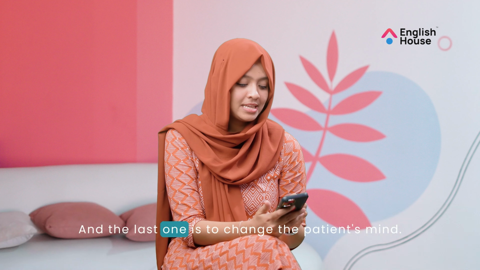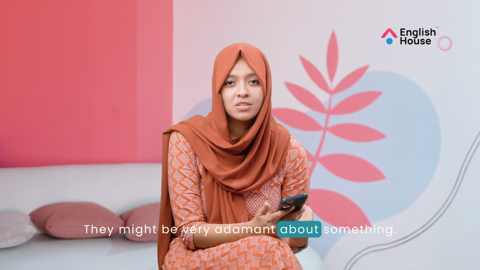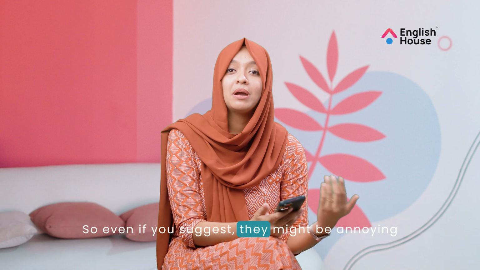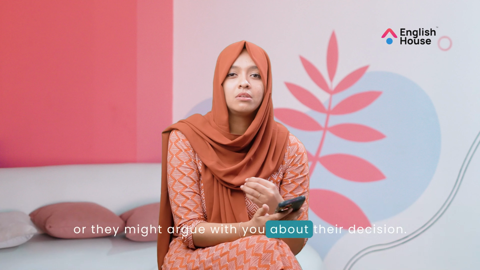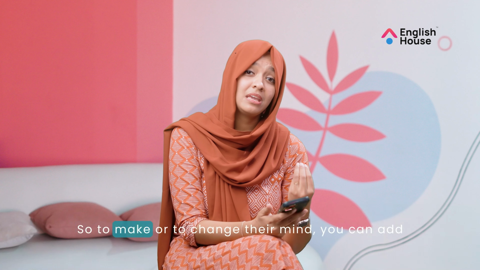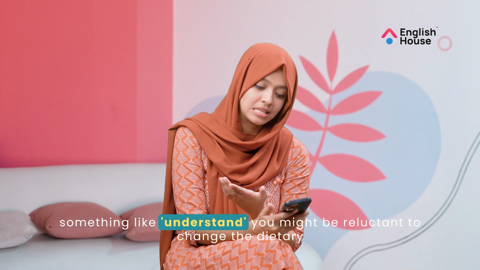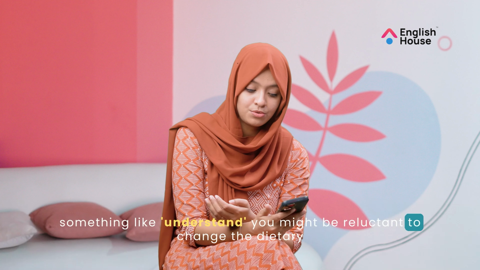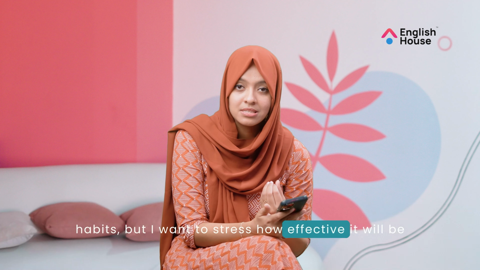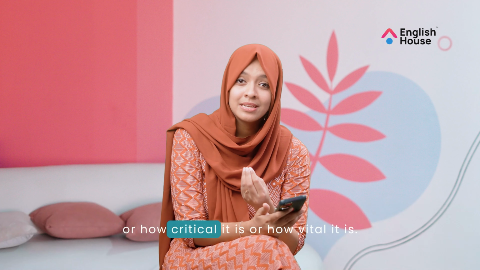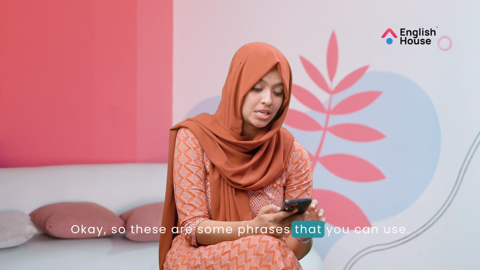And the last one is to change the patient's mind. They might be very adamant about something, so even if you suggest, they might be annoyed, or they might argue with you about their decision. So to change their mind, you can add something like, I understand you might be reluctant to change the dietary habits, but I want to stress how effective it will be, or how critical it is, or how vital it is. Okay, so these are some phrases that you can use.